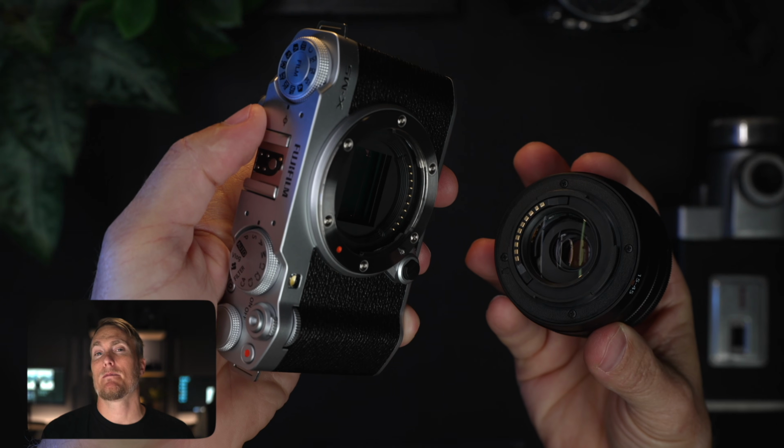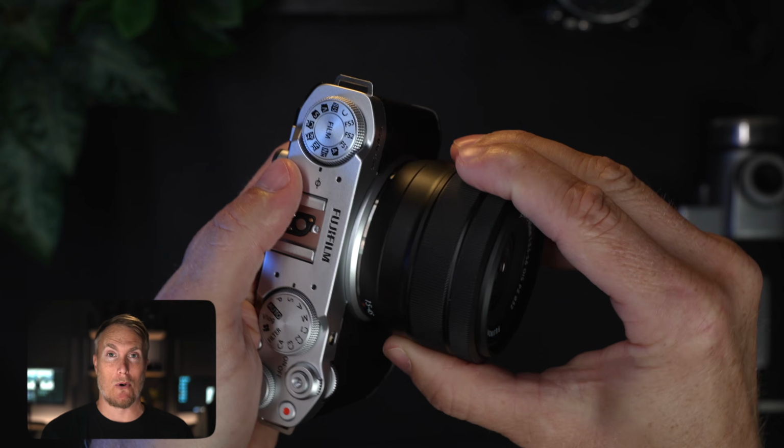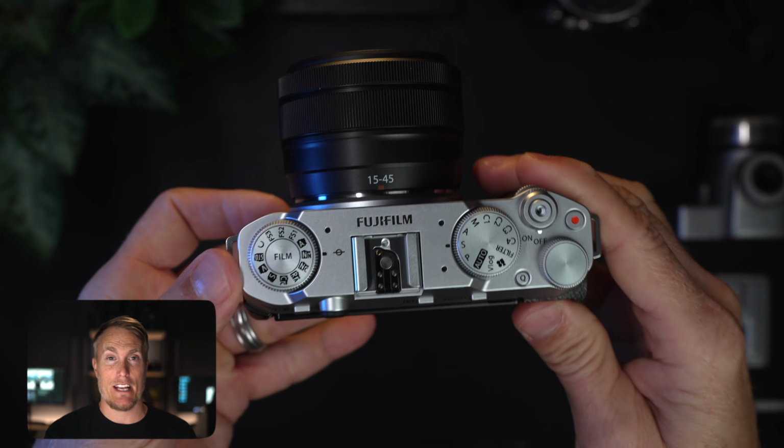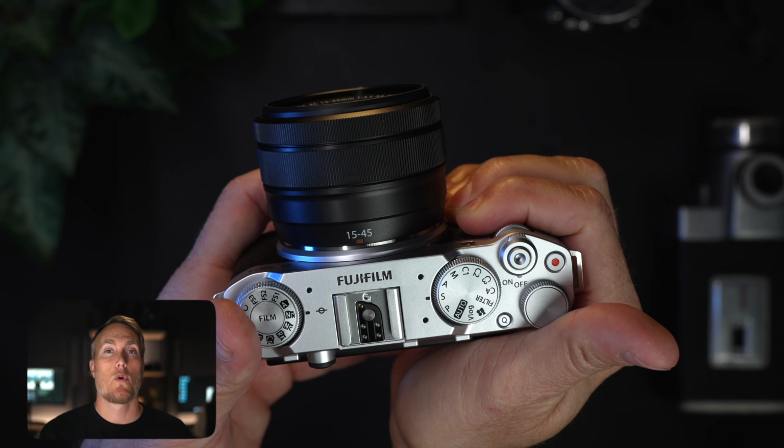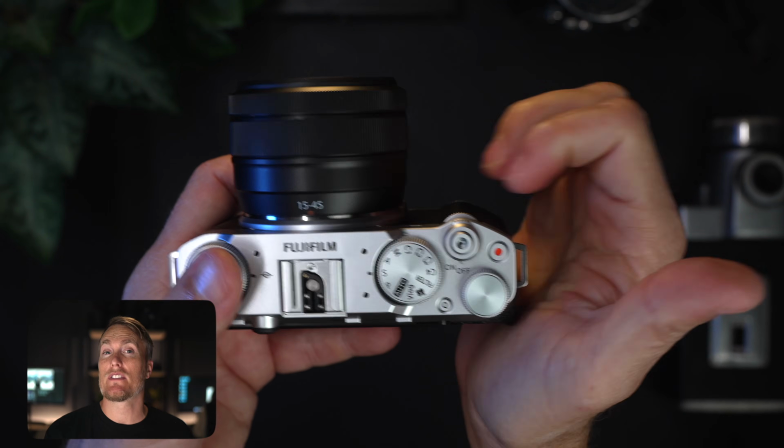On the other hand, the X-M5's compact size, while that's great for portability, does necessitate a cage to be bought with it, just to have a more comfortable handle on it, especially when you're using larger lenses.